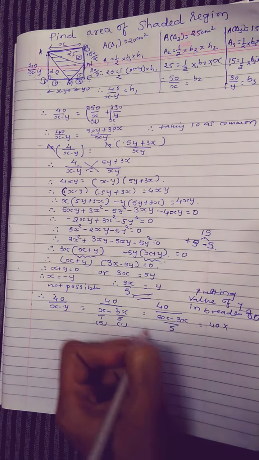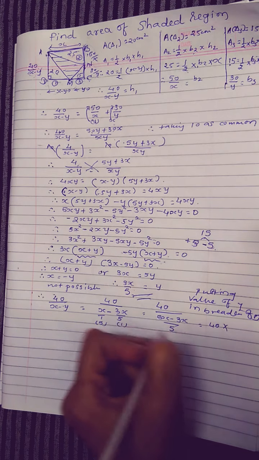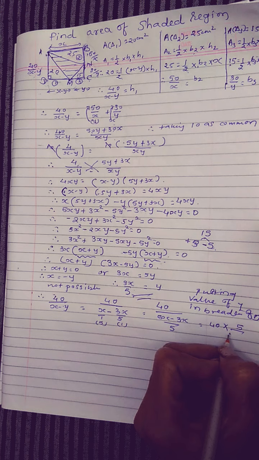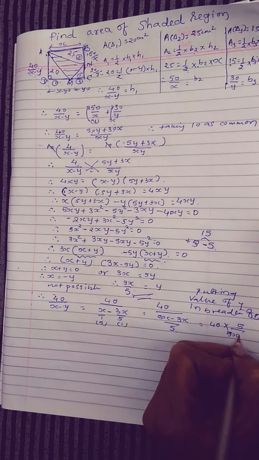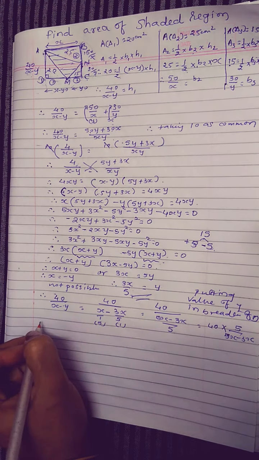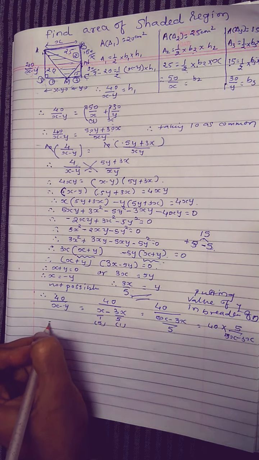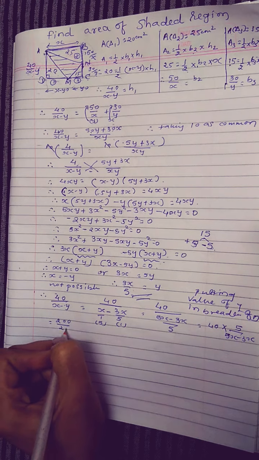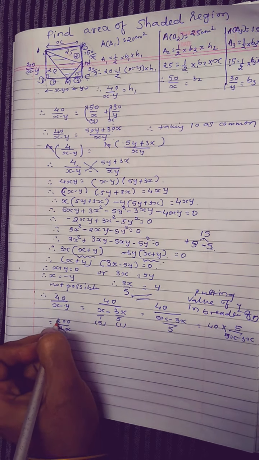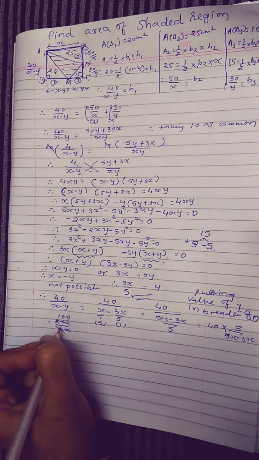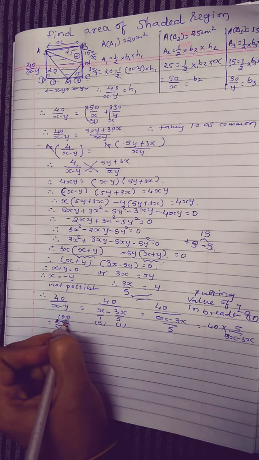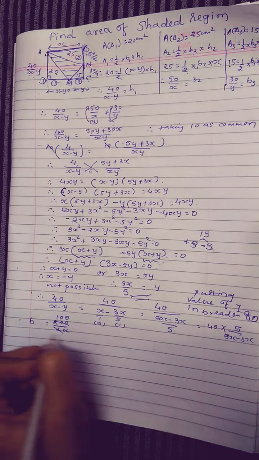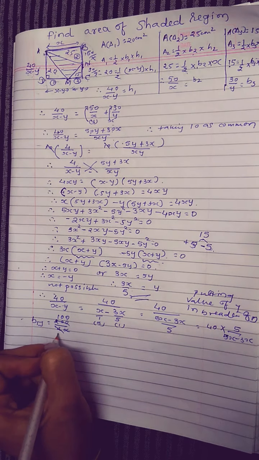Is equal to 40 multiplied by, just take the reciprocal of this, 5 upon 5x minus 3x, which is 2x. Is equal to 40 into 5 is 200 upon 2x. 200 divided by 2 is 100. 100 upon x is what? You got the breadth. The breadth of the rectangle is 100 upon x.